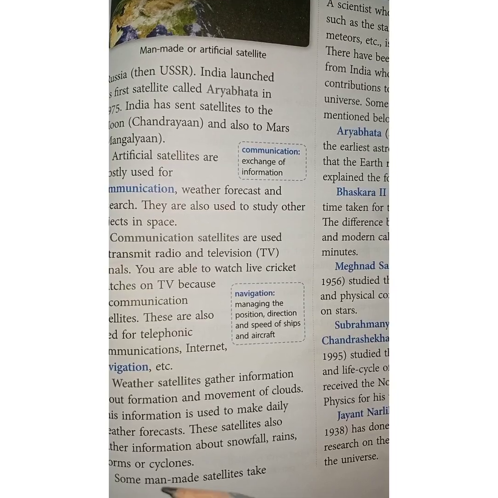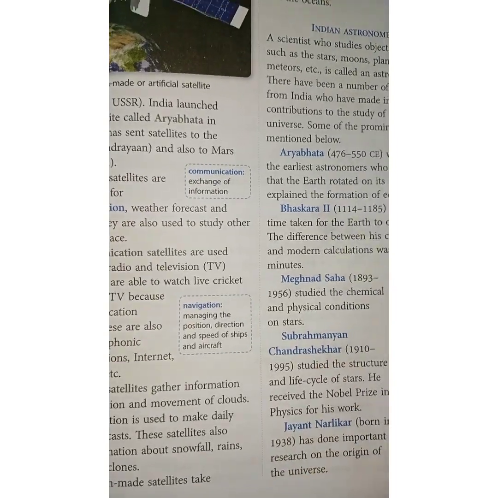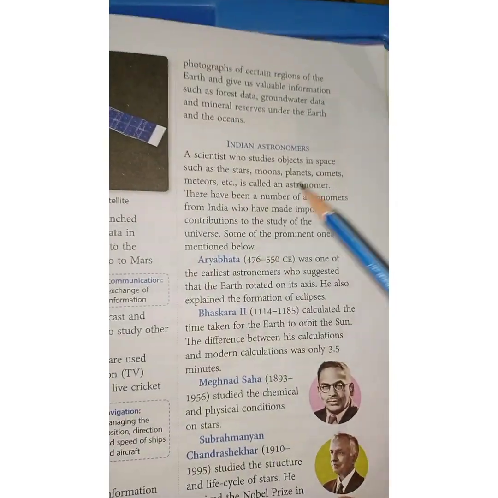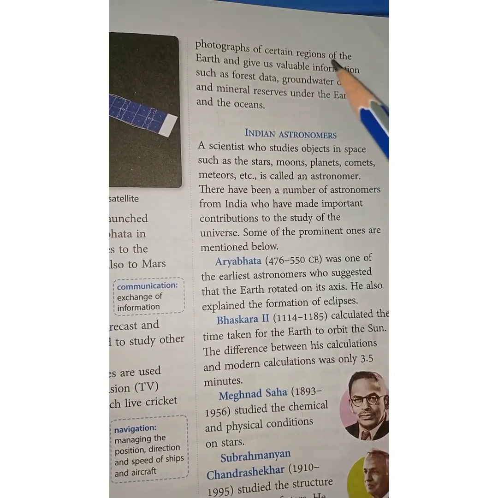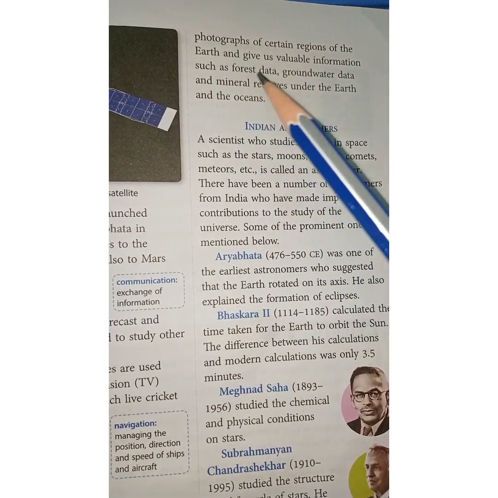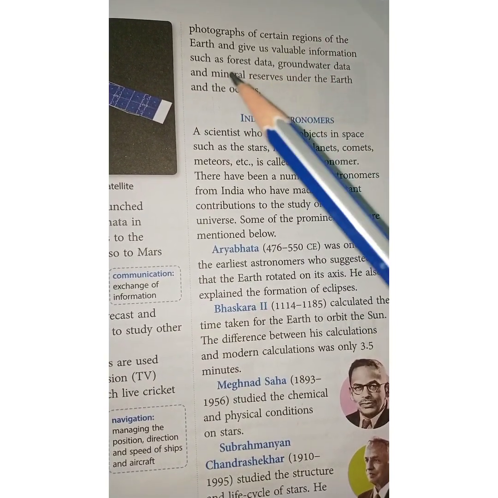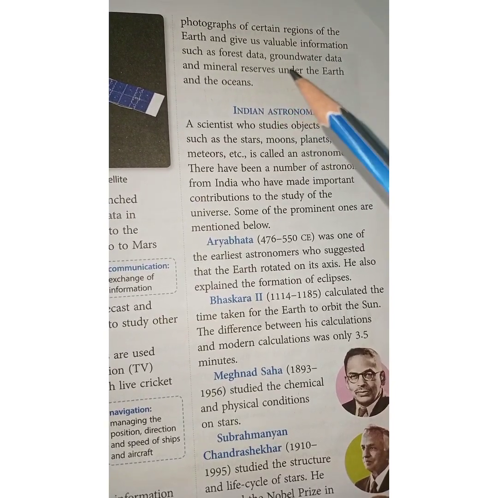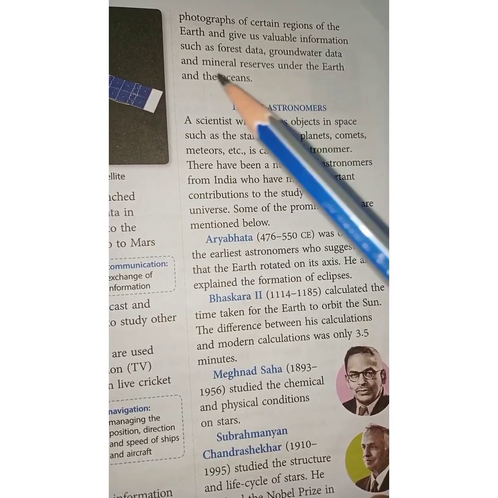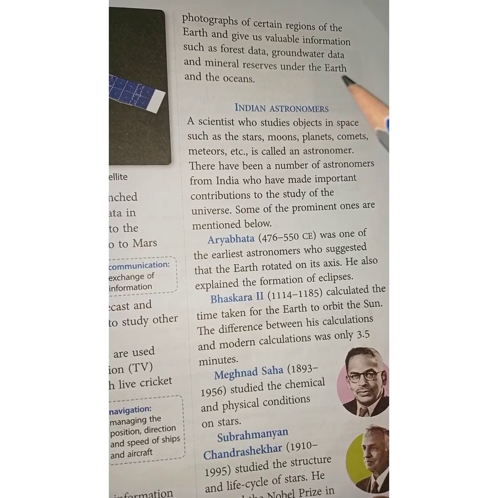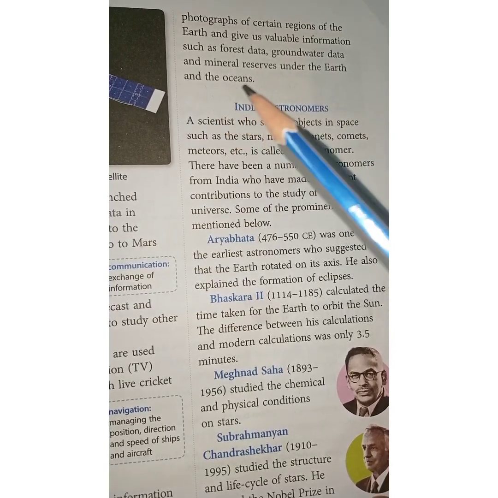So what happens here is some man-made satellites take photographs of certain regions of the earth and give us valuable information such as forest data, groundwater data, and mineral reserves under the earth and the ocean.